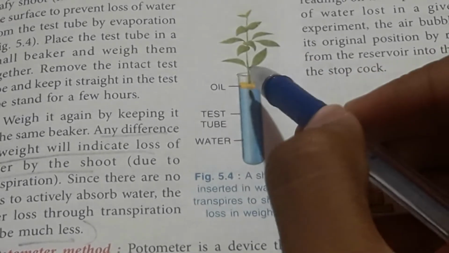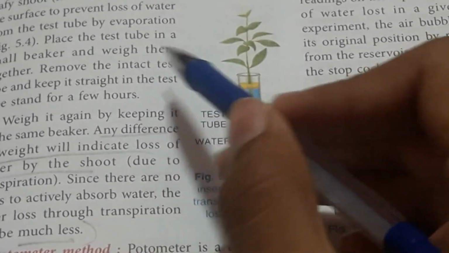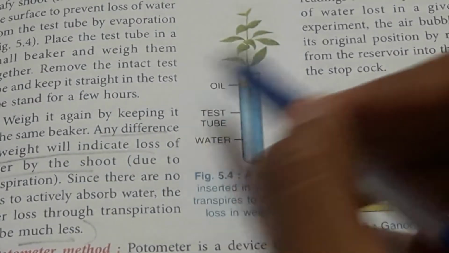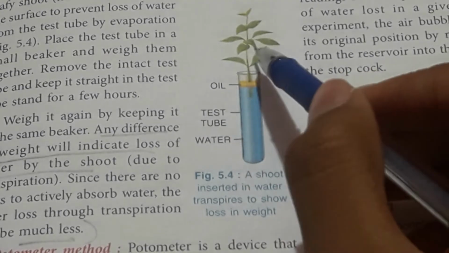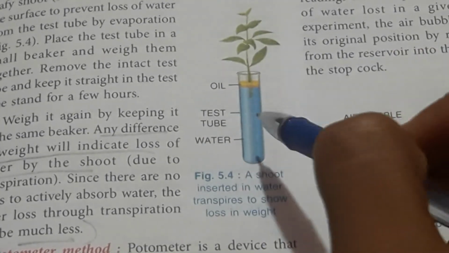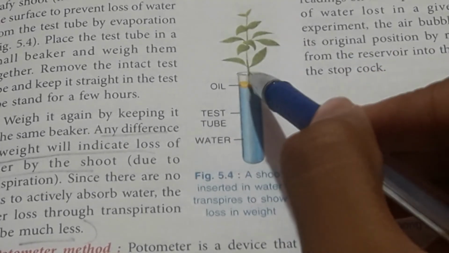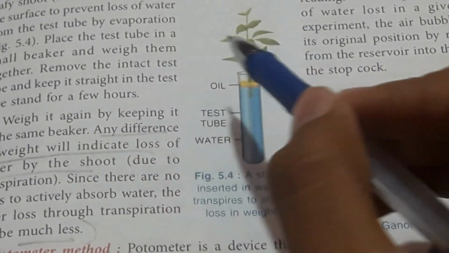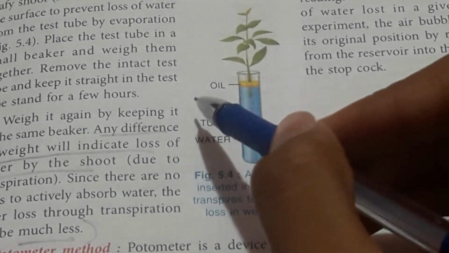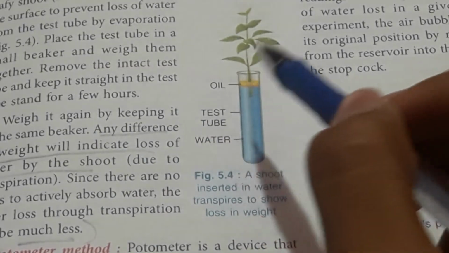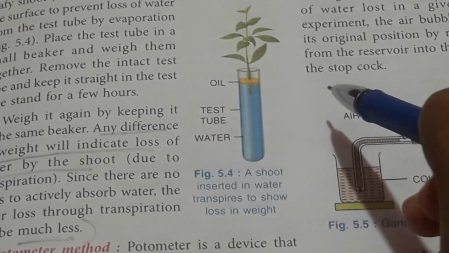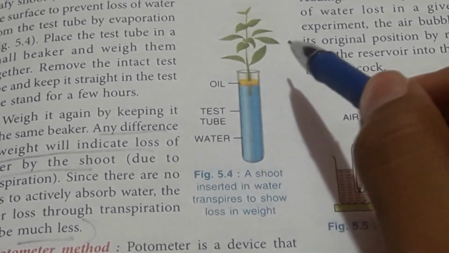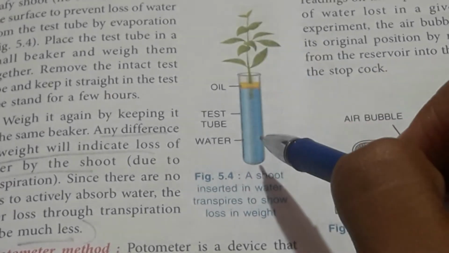Now place this test tube in a beaker and weigh them both. Then remove it and keep the test tube in sunlight for some time. Now keep the test tube again in the same beaker and weigh them both again. Now you can see a difference, a loss of weight, that is due to transpiration from the shoot part. That is about the weighing method.